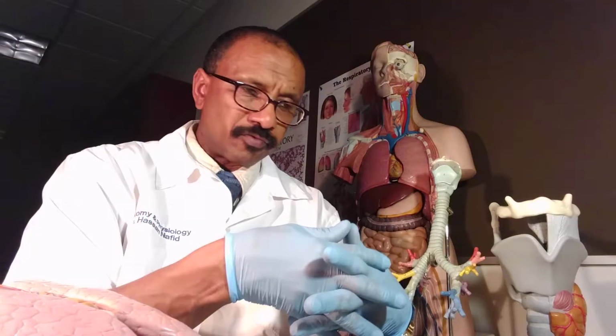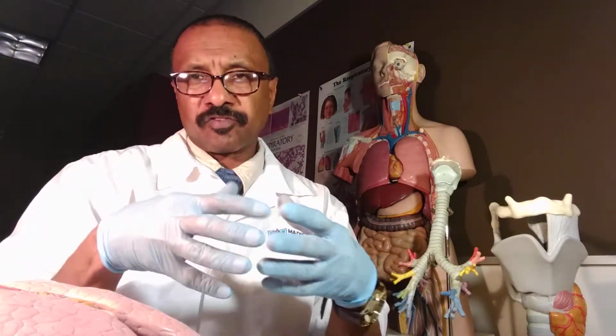We will continue talking about the respiratory system. In the last few videos, we talked about the upper respiratory tract and the first part of the lower respiratory tract, that is the bronchial tree. This time, we're going to talk about the lungs anatomy and the lungs structure.